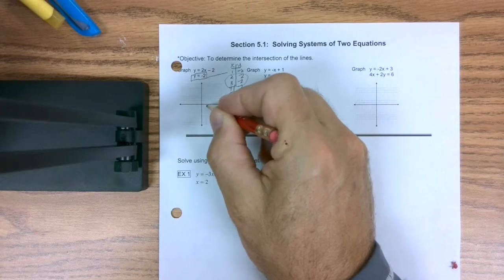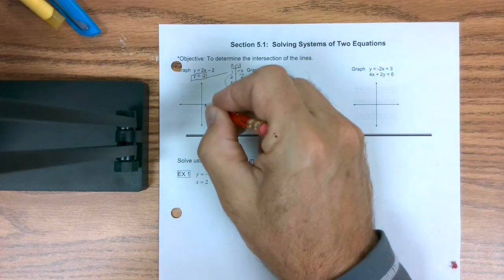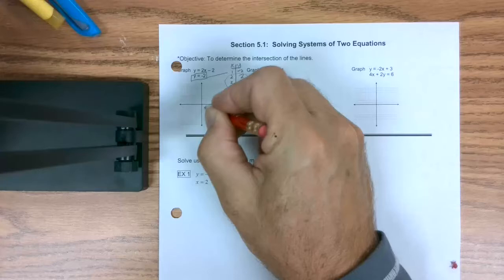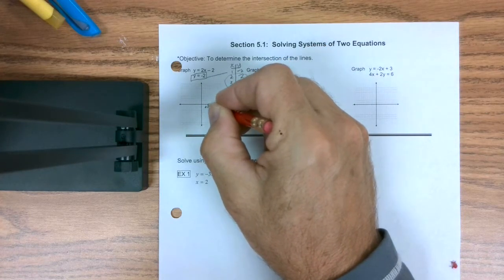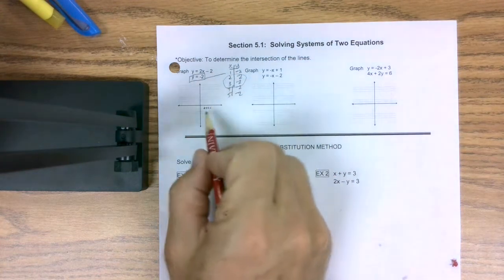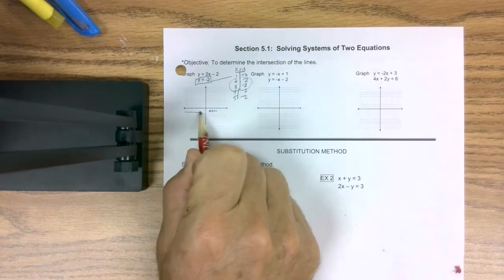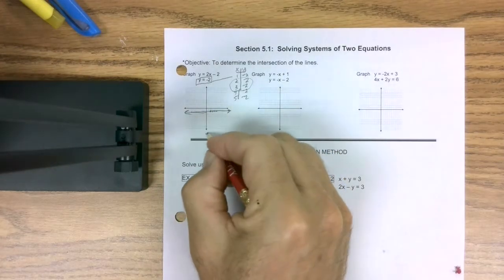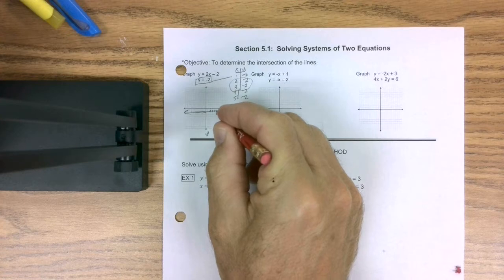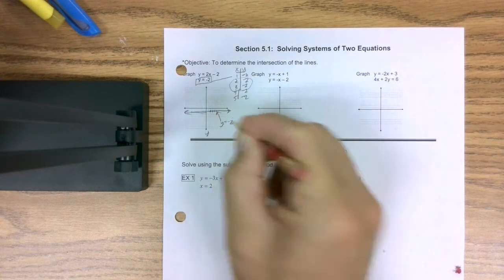Well, 2, -2 is down here somewhere. And then 3, -2 would be just a little bit over to the side, and then 4, -2, and then 5, -2. I think you guys can get the idea. I apologize for it being faded, but that would cross the y-axis right at -2. That's why the name is y equals -2.